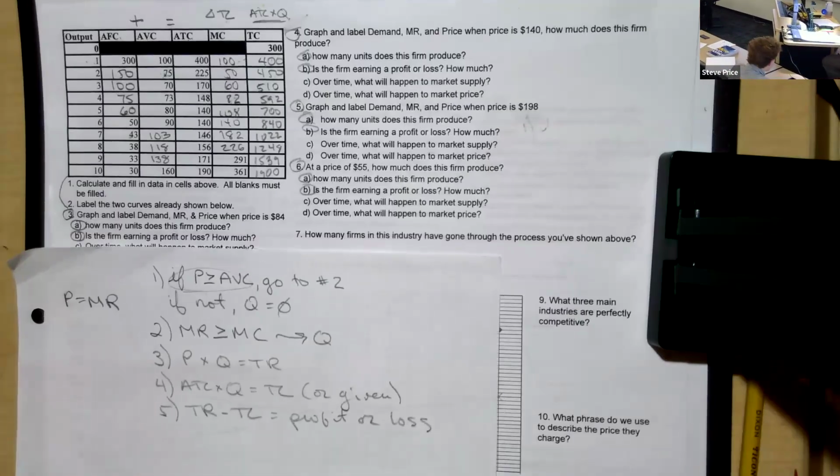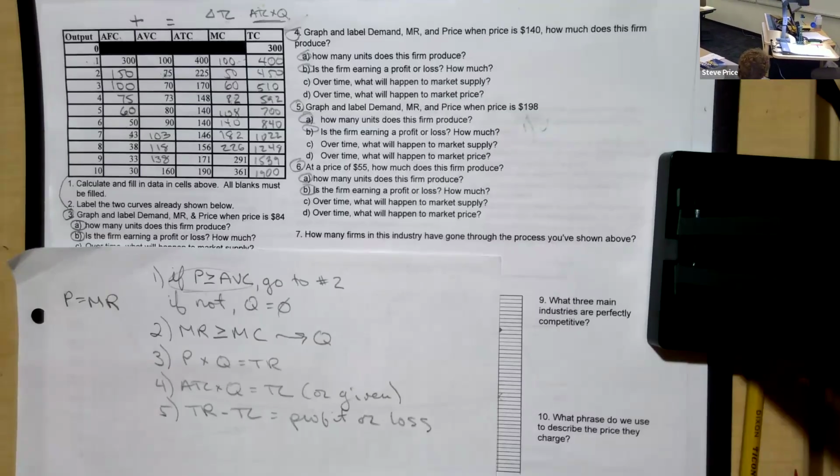Get started if you want. I'm just going to wait a second for people to catch up who weren't here last class and then go over 3. If you'd like, get started on doing 3, 4, 5, and 6, but just parts A and B.